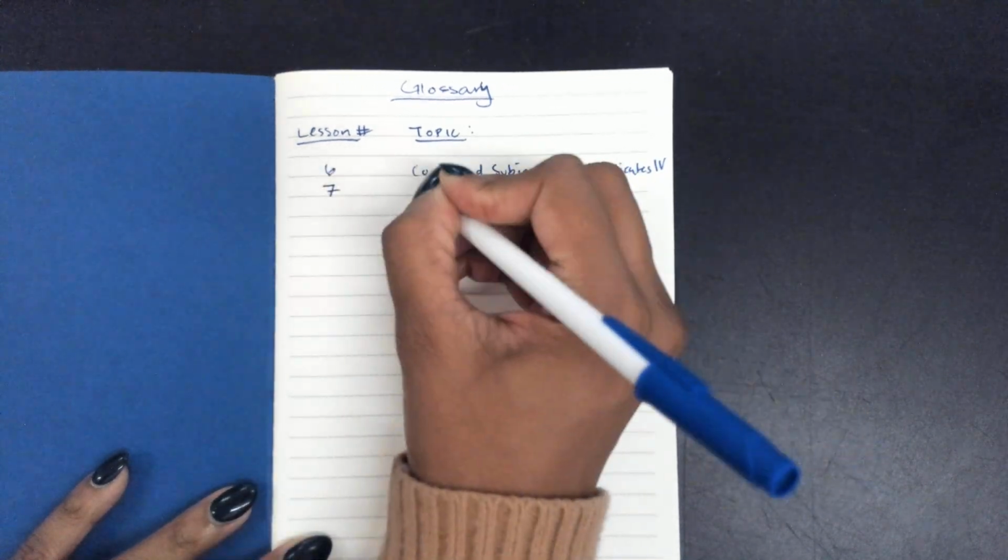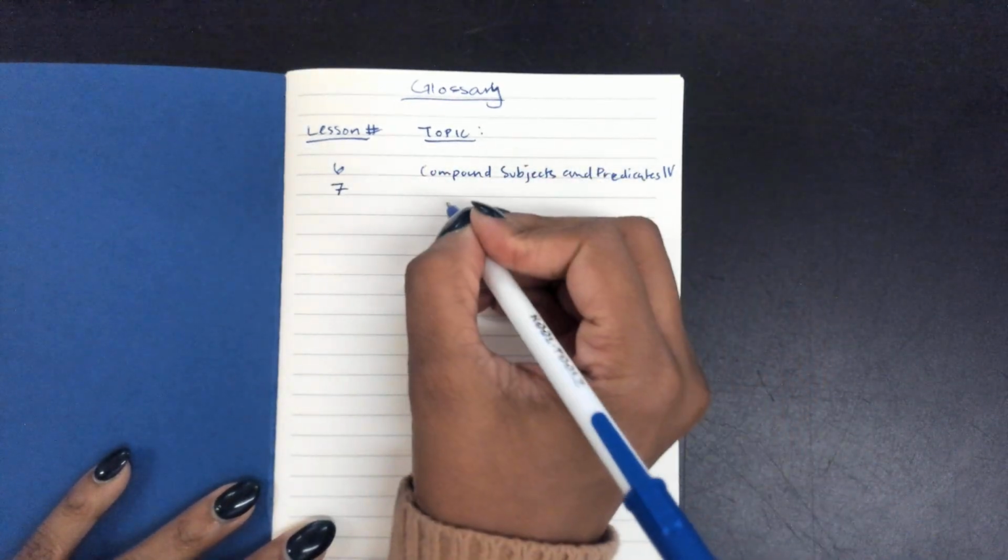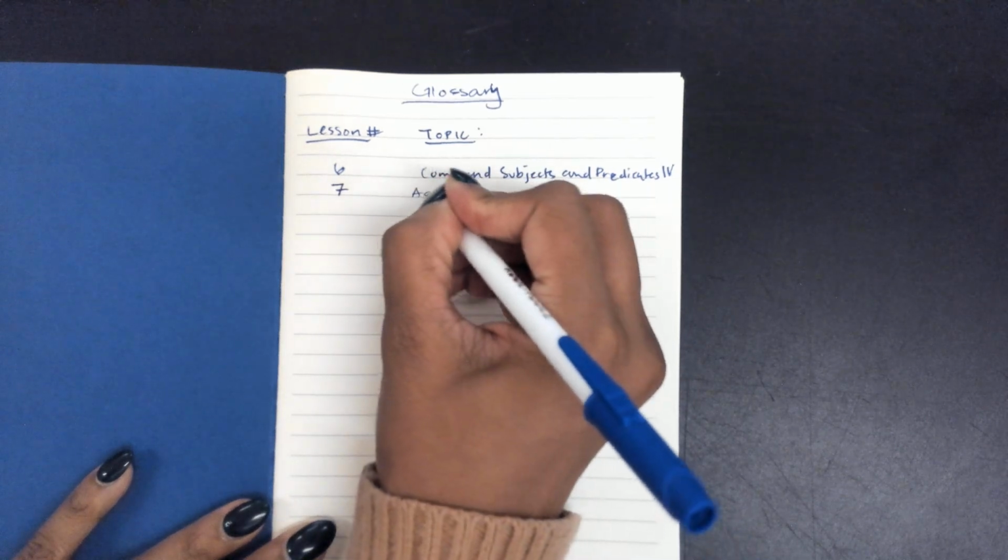Let's get our journals open and let's add today's lesson to our glossary. This is lesson number 7 and the title is Adjectives and Adverbs 1.